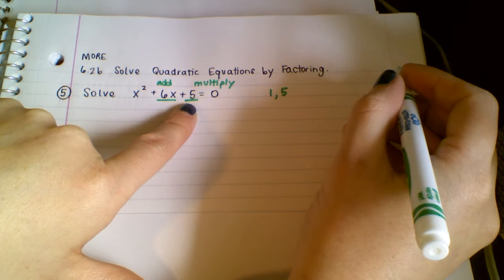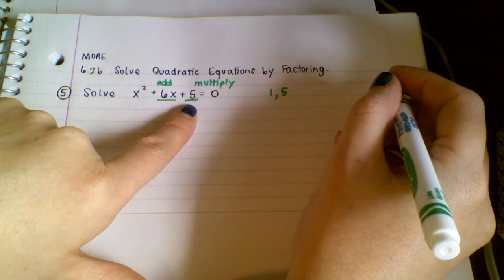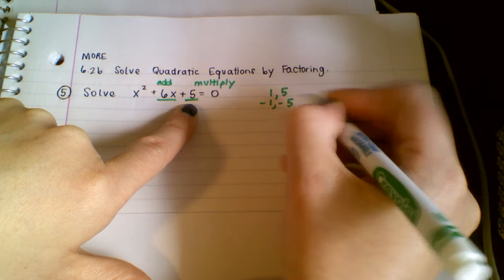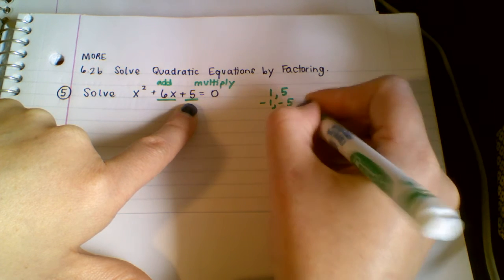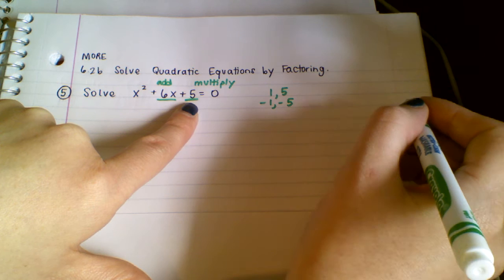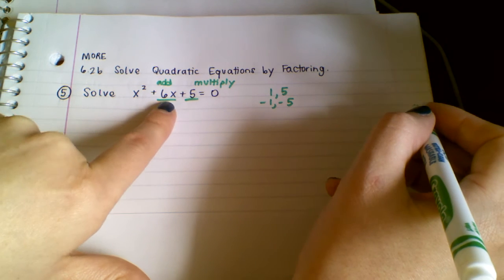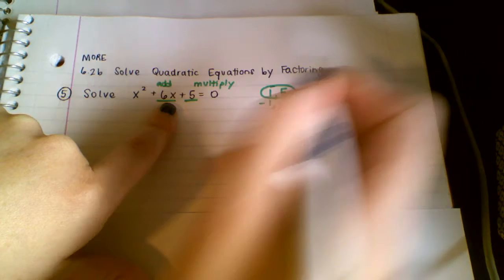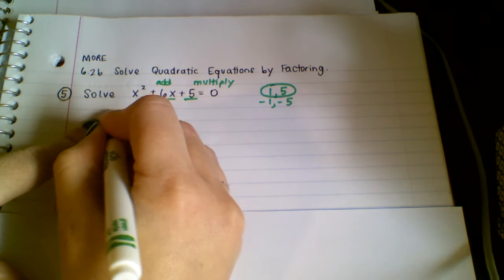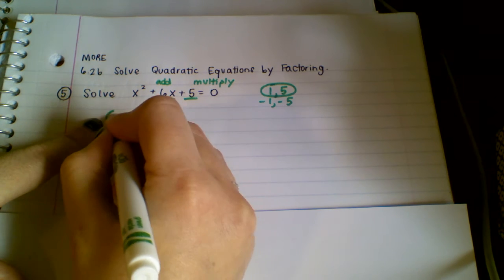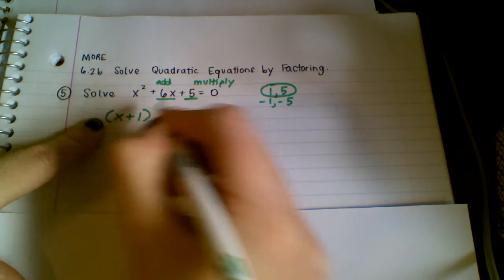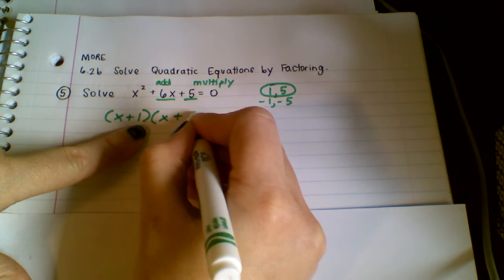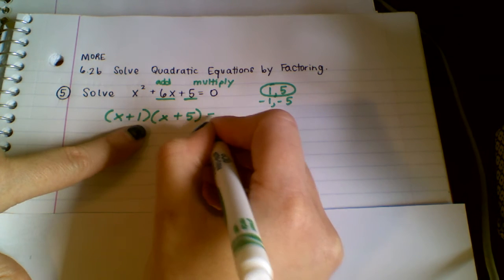That would be 1 and 5. Yes, I could have -1 and -5. But I need the list of numbers, which is now complete, that multiply to 5 and add up to 6, which would be the first pairing of numbers. So in factored form, my first step here would be to write this as x plus 1 times x plus 5 and keep the equals 0.